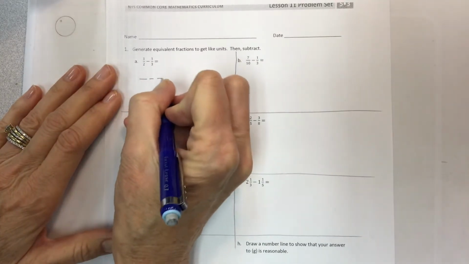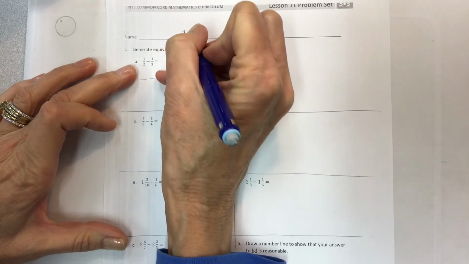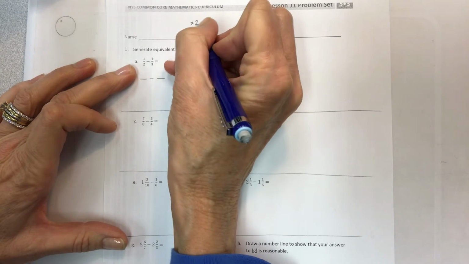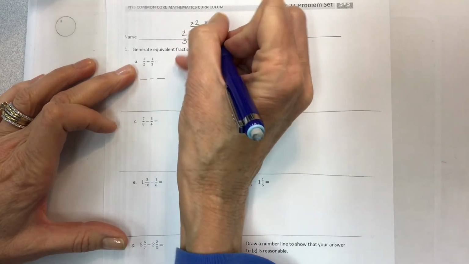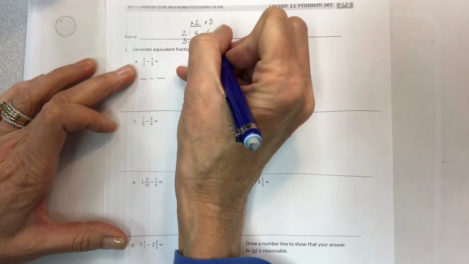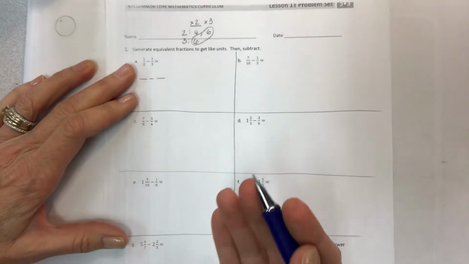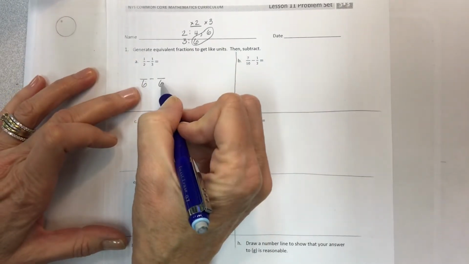So how can I get a common denominator between 2 and 3? If you need to line things up and do your skip counting, please do. 3, and remember your scale factor is up here. 3 times 2 is 6, 2 times 2 is 4, times 3, 2 times 3 is 6. Now that I have my 6, and I'm getting like units numerically, change each fraction into sixths.